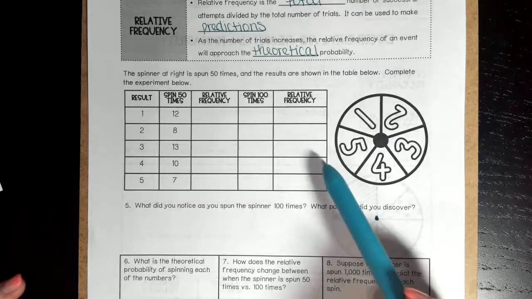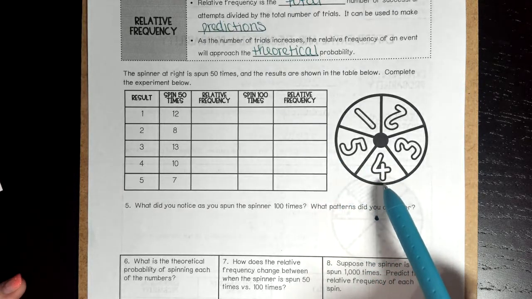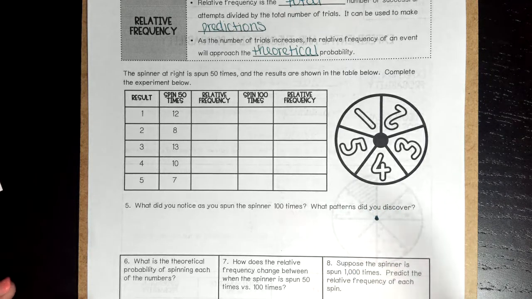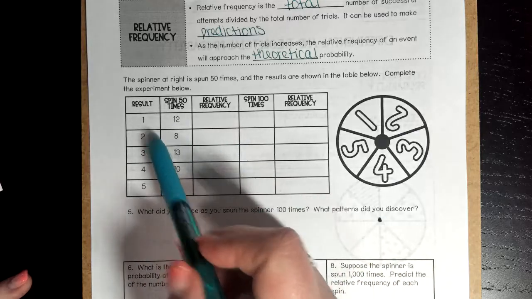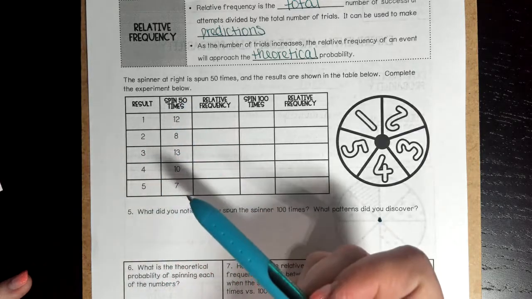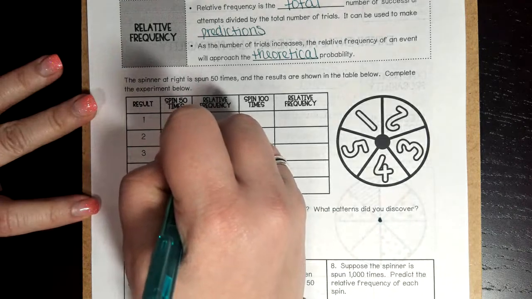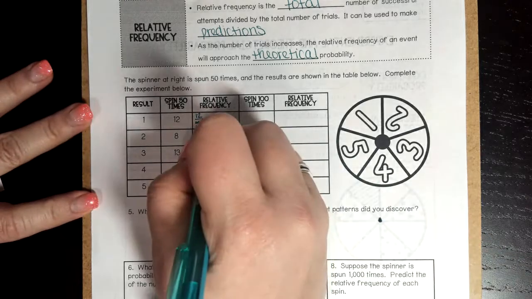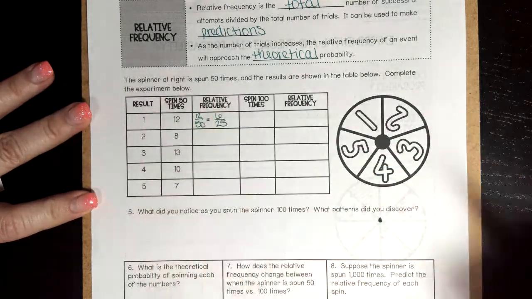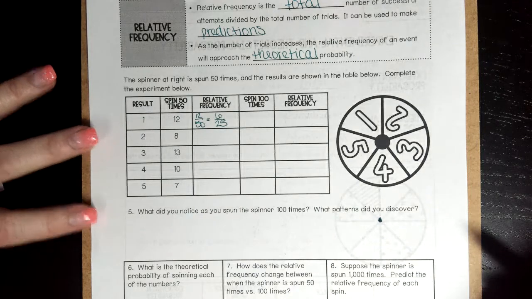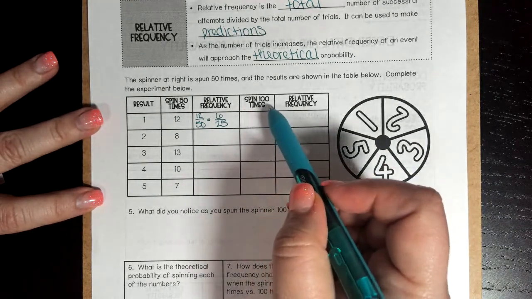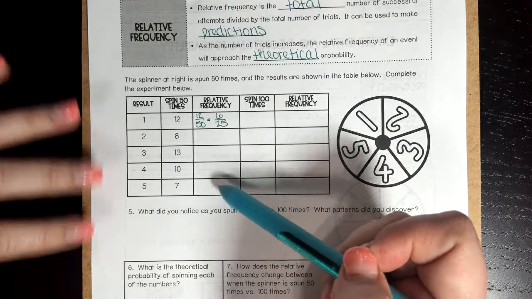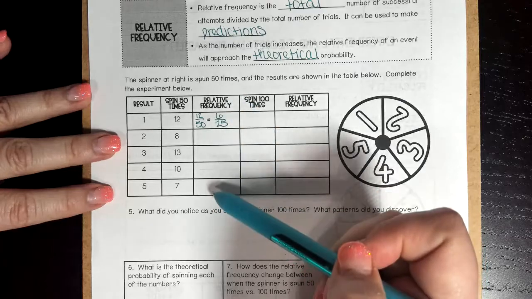So the spinner at the right is spun 50 times and the results are shown on the table below. Complete the experiment below. Okay, so on a 1, they spun it 12 out of 50 times. So my relative frequency would be 12 out of 50, which I know I can simplify. And when I do that, I get 6 out of 25. If I were to spin it 100 times, let's go ahead and finish our table first, for just the 50 times.